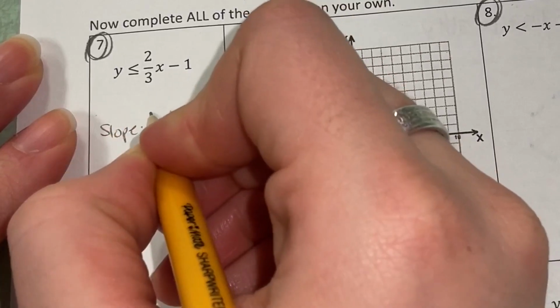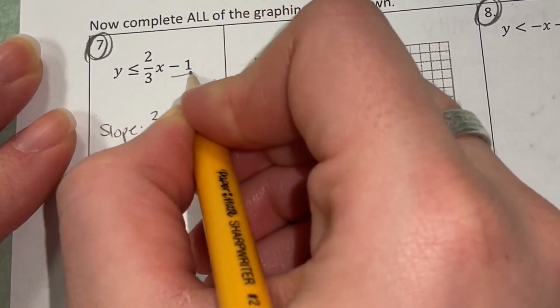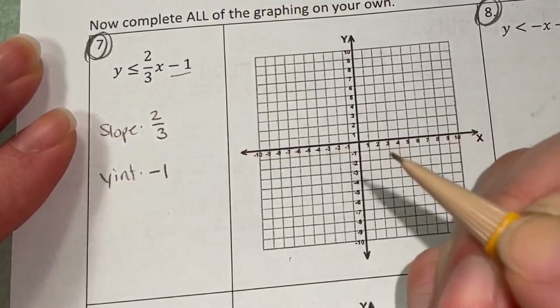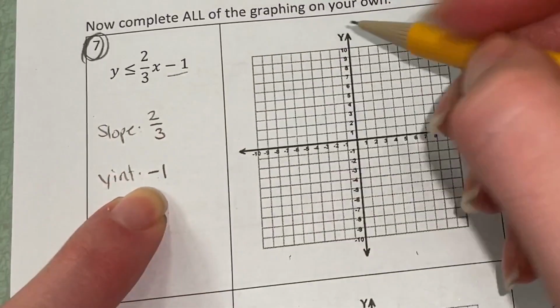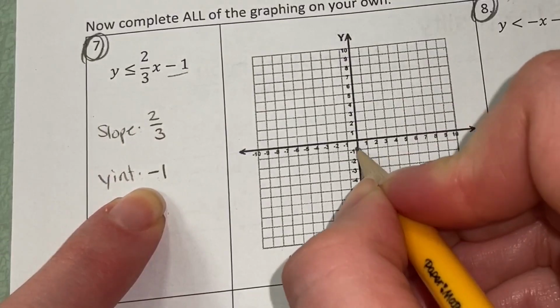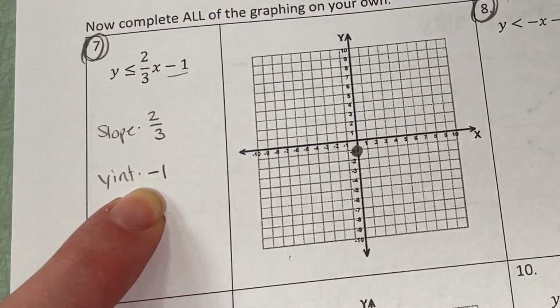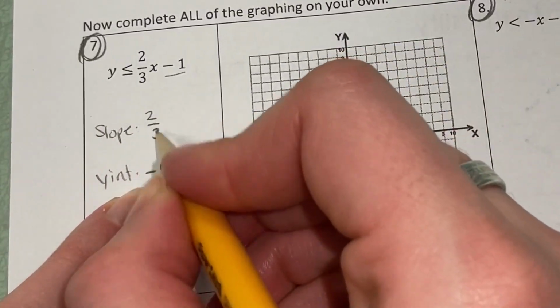Looking at number 7 here, let's first figure out our slope and y-intercept. So my slope is 2 over 3, and my y-intercept is -1, include the sign. Now, this -1 tells me on my y-axis, I'm going to put my first point there. You always do that at -1. 2 over 3, they're both positive.